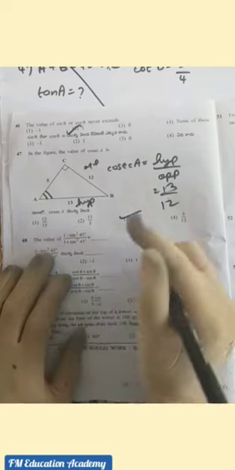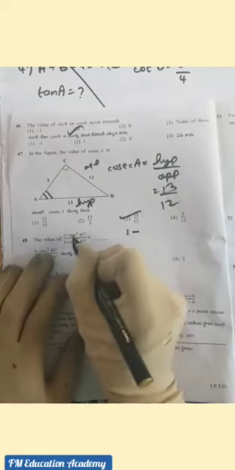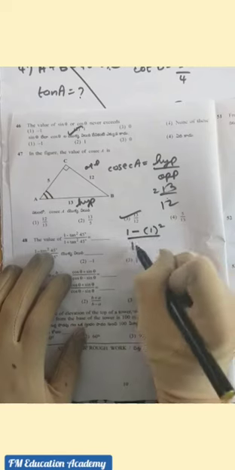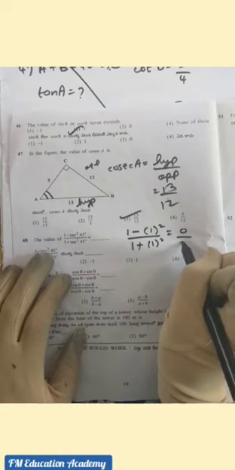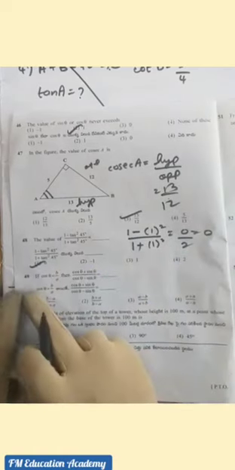Next, 48th question. The value of (1 minus tan square 45) by (1 plus tan square 45). We know tan 45 is 1. So 1 minus 1 square by 1 plus 1 square. 1 minus 1 square is 0. So 0 by anything is 0 only. So the answer is 0.